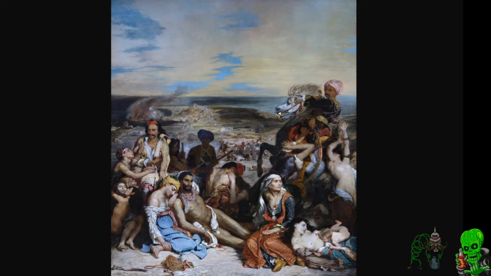So the Chios massacre was a catastrophe that resulted in the death, enslavement, and flight of about four-fifths of the total population of Greeks on the island of Chios by Ottoman troops during the Greek War for Independence in 1822. It's estimated that up to 100,000 people were killed or enslaved during the massacre, while up to 20,000 escaped as refugees.